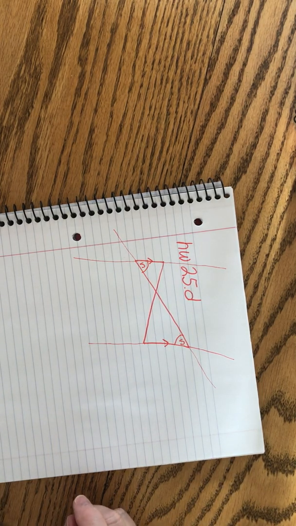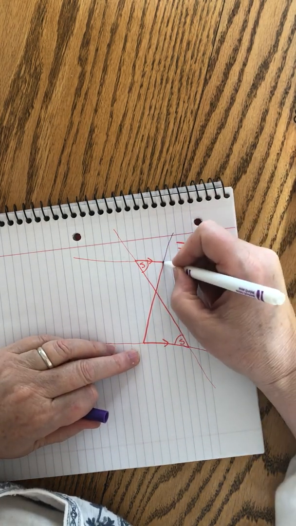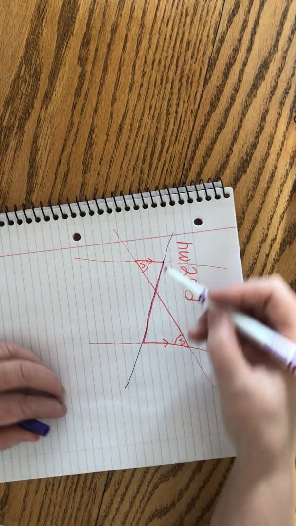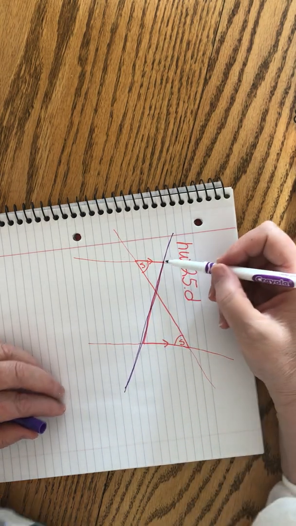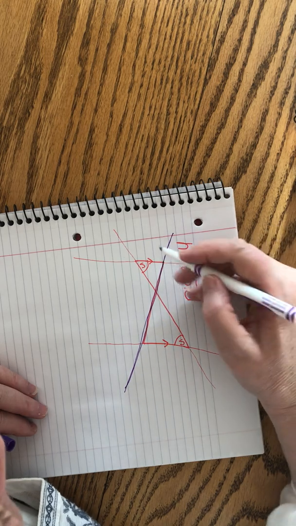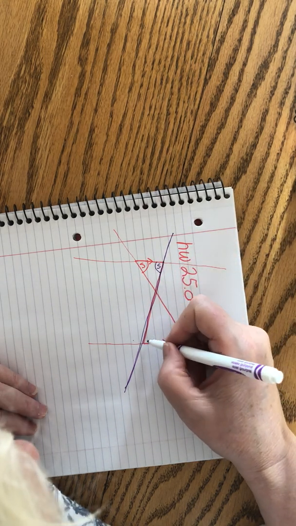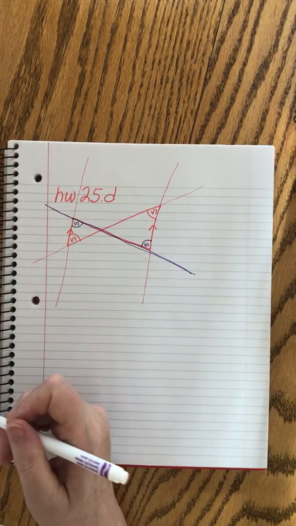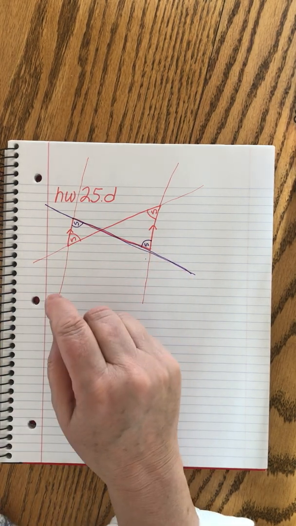And conversely, purple, if I consider this to be my other line that slices through those same two parallel lines, then I can say, okay, let's see, this is larger, smaller, this is the smaller on the purple line, and then down here, larger, smaller, this is the smaller on the purple line.